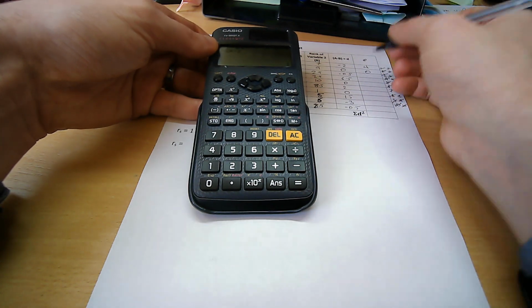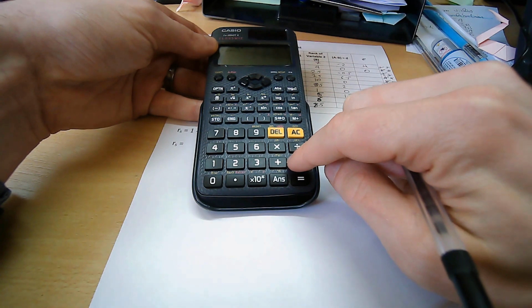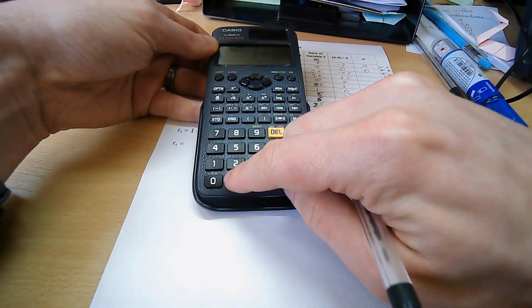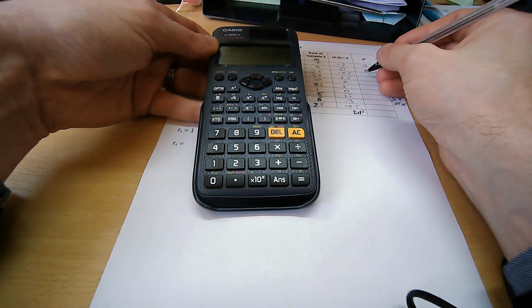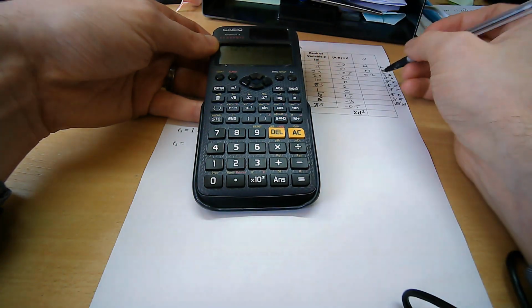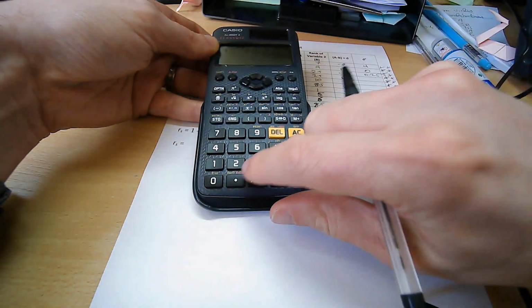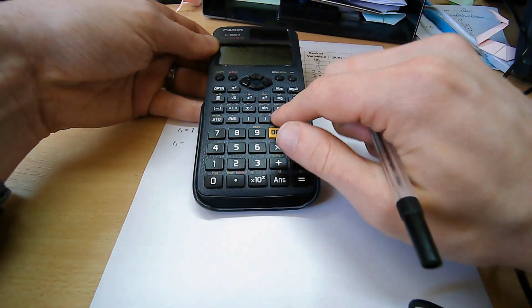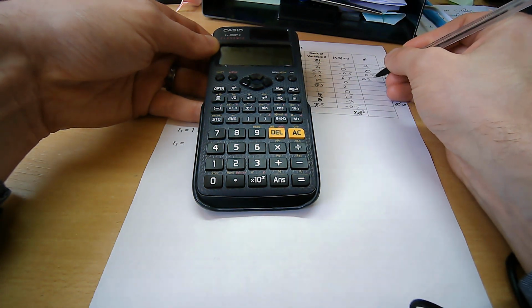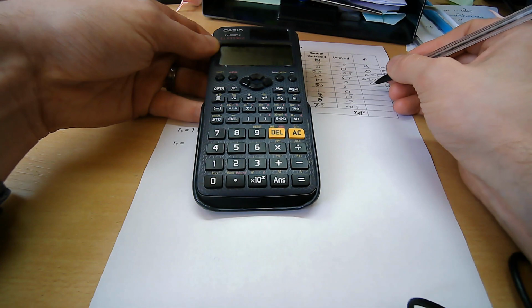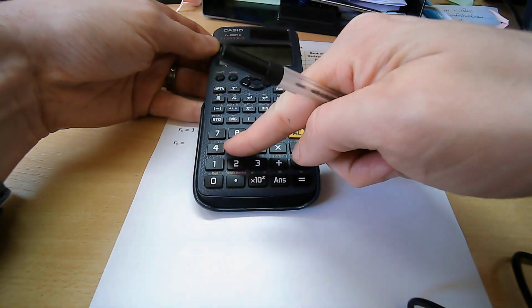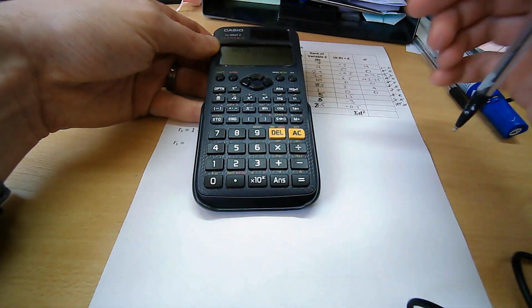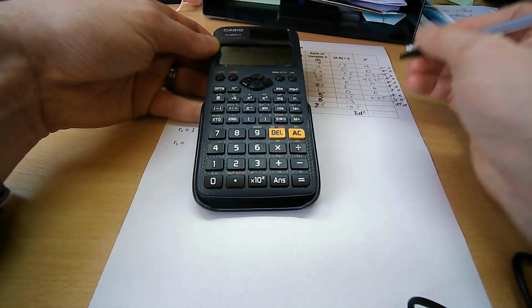0 times 0 is 0. Minus 0.5 times minus 0.5 gives you a quarter, or 0.25. 6.5 times 6.5 equals 42.25. 0, 4, 0. 1.5 times 1.5 equals 2.25.